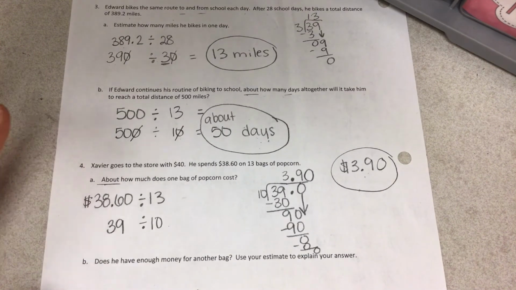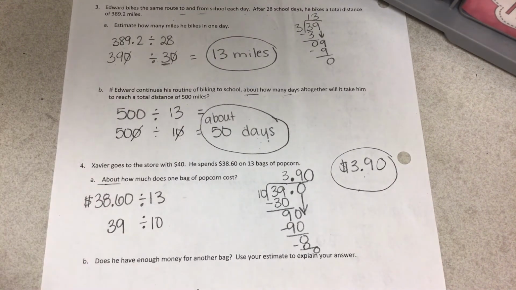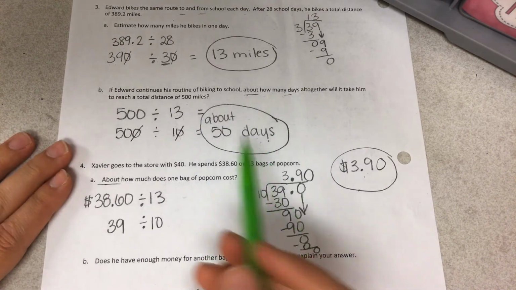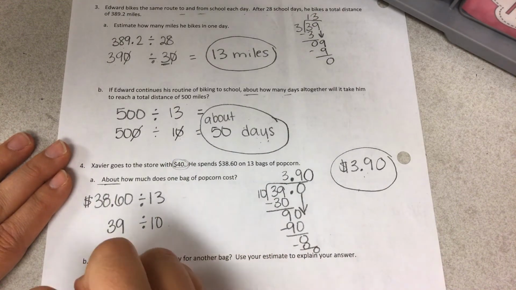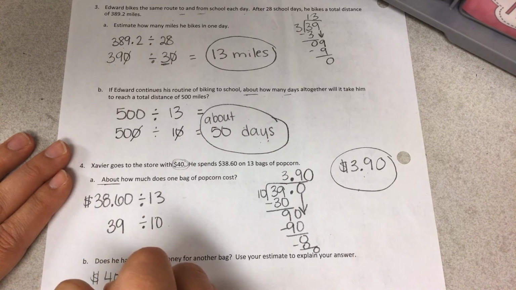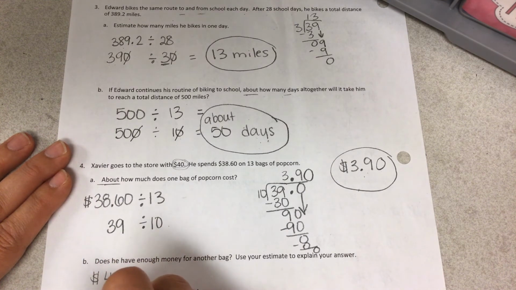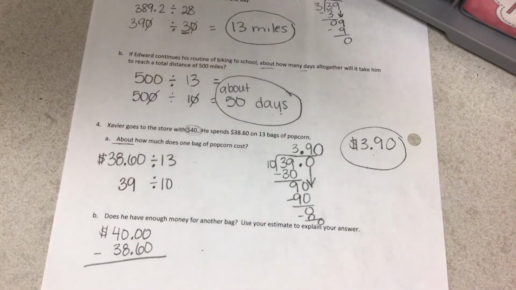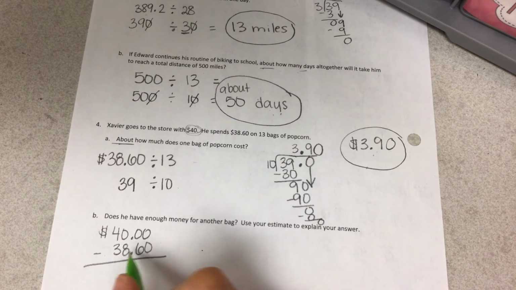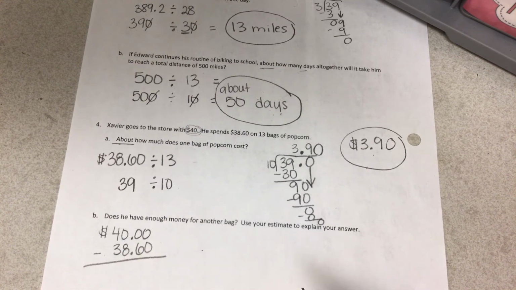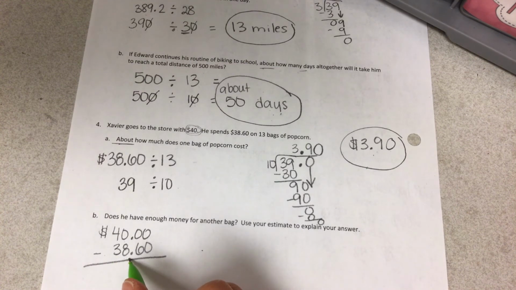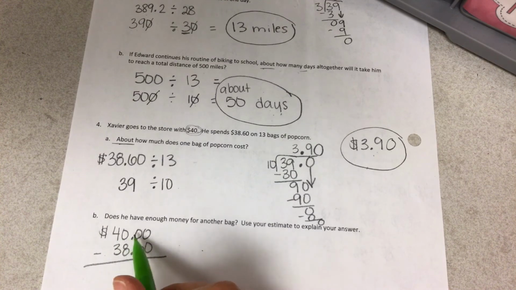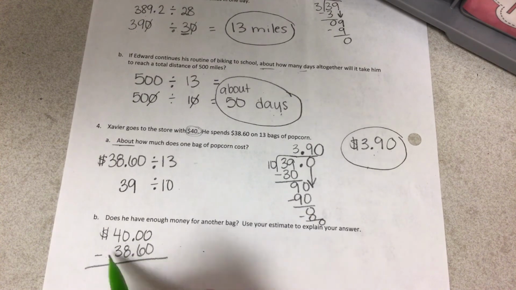So about $3.90 is what one bag of popcorn would cost. All right, but I want to know, would he have enough money to buy one more bag of popcorn? So you would probably want to look, well, he's got $40 and he spent $38.60 on popcorn. Now you don't necessarily want to solve it, but what you can tell is that he only has just under $2 to get to 40, because if I round that down to 38, or even if I rounded up to 39, he would only have maybe $1, possibly $2.